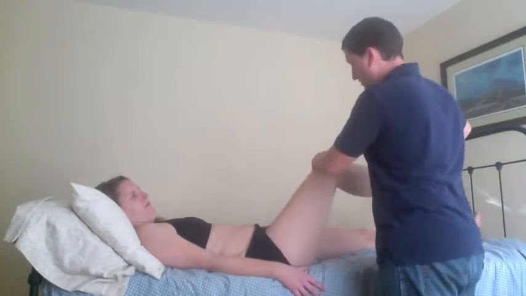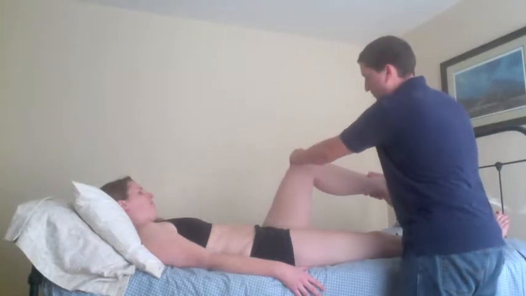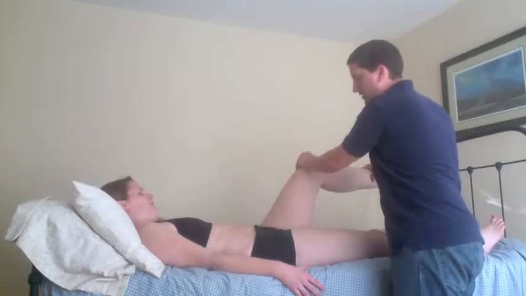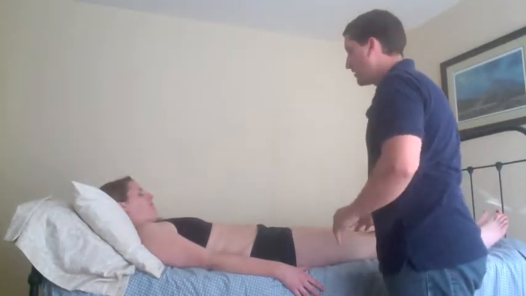Okay, very good. And then I'm going to do the same thing with the left leg. If you could move it inward, and then move it outward. Okay, do you have any pain or any kind of tenderness when you do that at all? No. Okay, good. I've checked the range of motion of the hips.